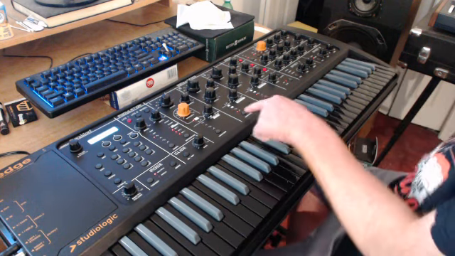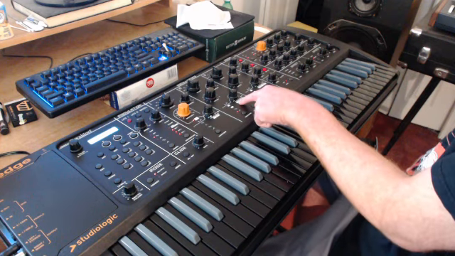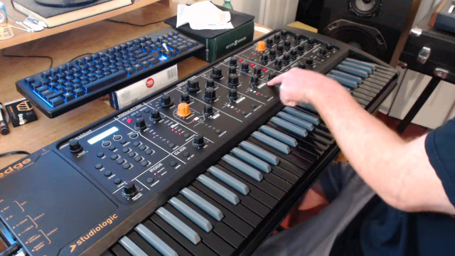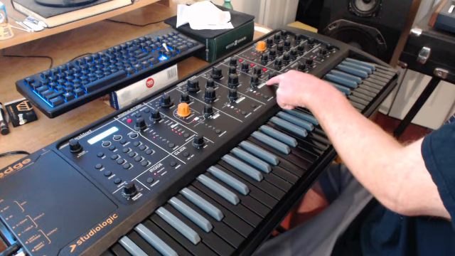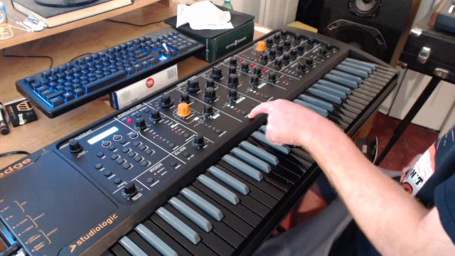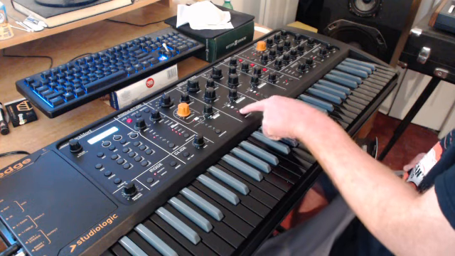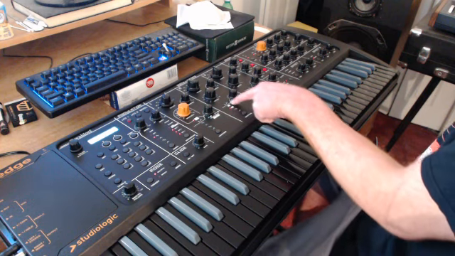But you'll notice that on the second and third oscillator, you have FM by oscillator 1, FM by oscillator 2. Now, this allows you to modulate oscillator 2 or oscillator 3 when you have it set to triangle or sine wave.